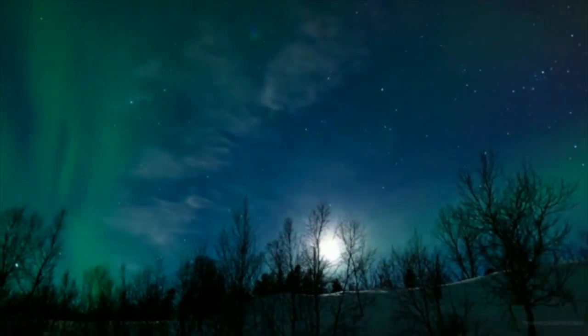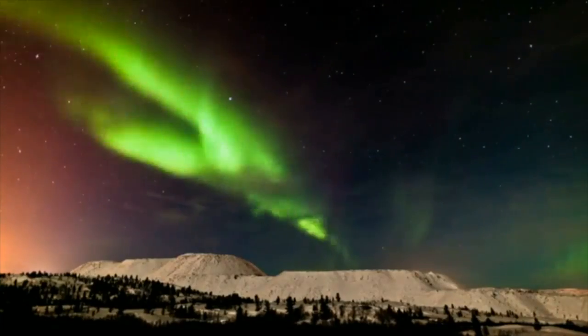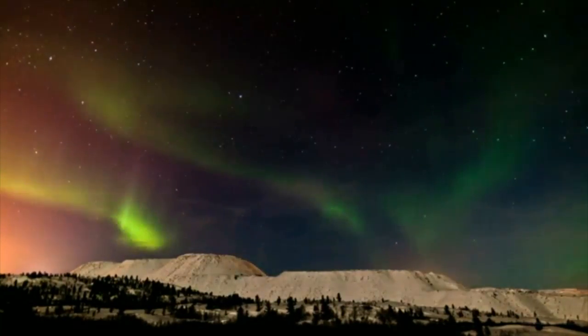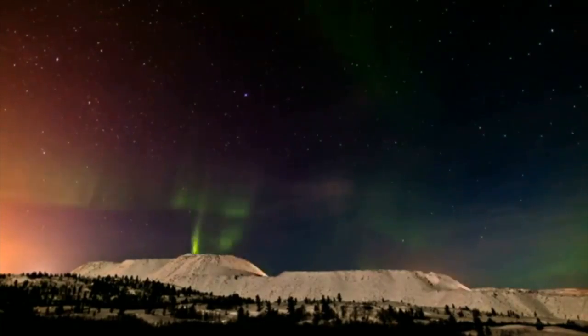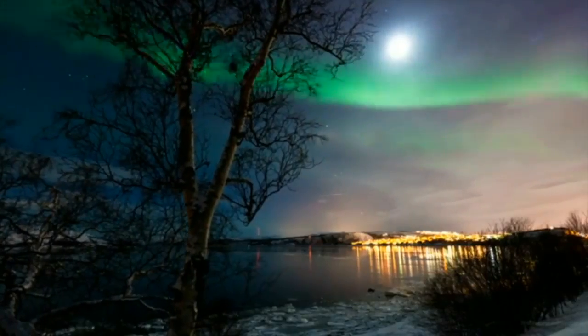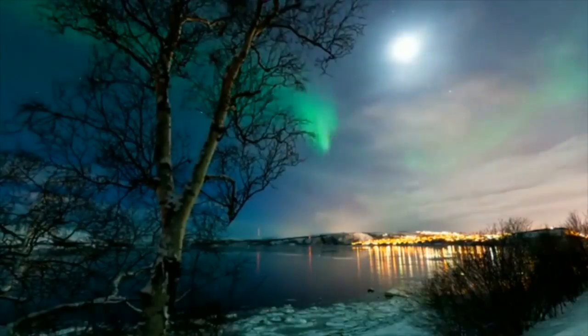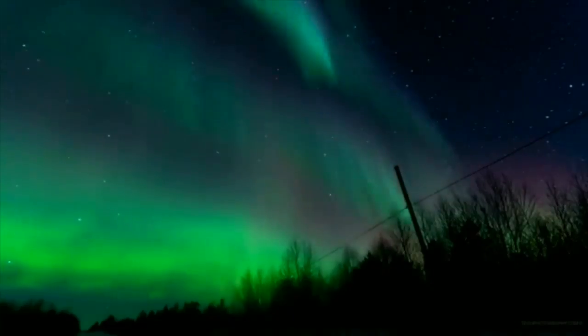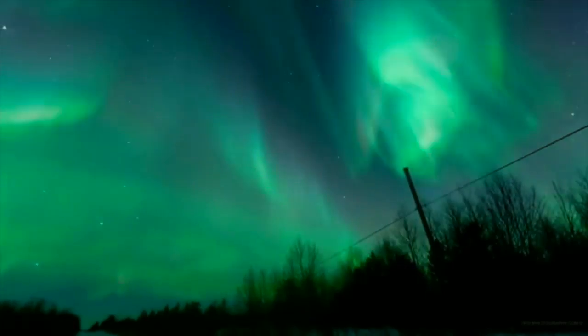This collision emits light that we perceive as the dancing lights of the north and the south. The lights of the aurora generally extend from 80 kilometers to as high as 630 kilometers above the Earth's surface.